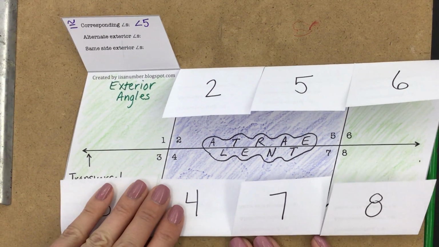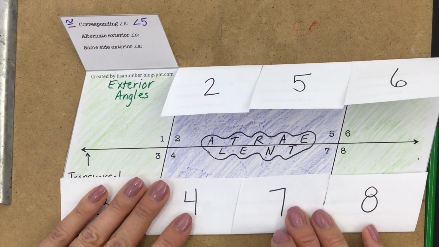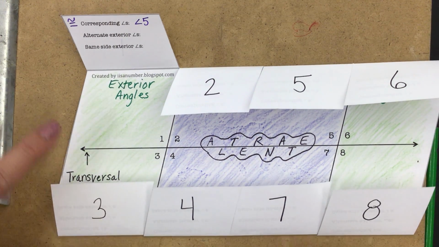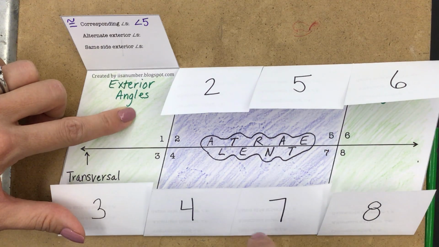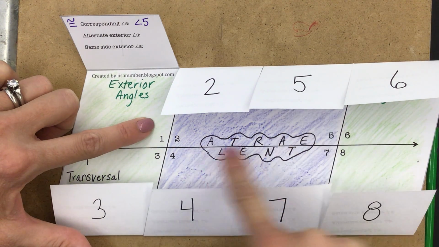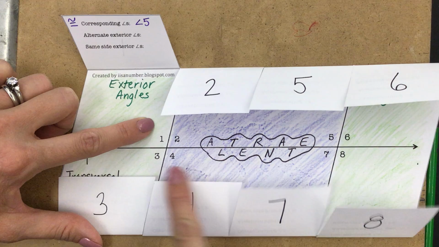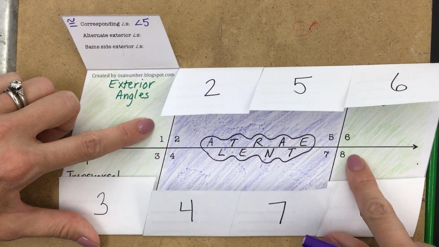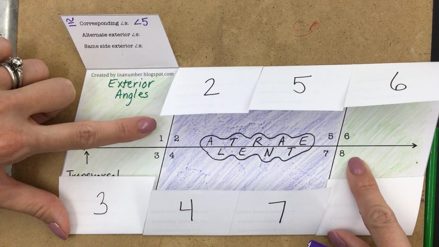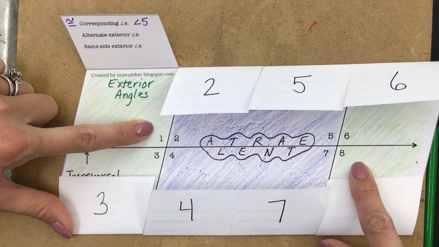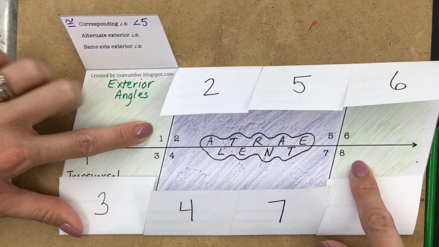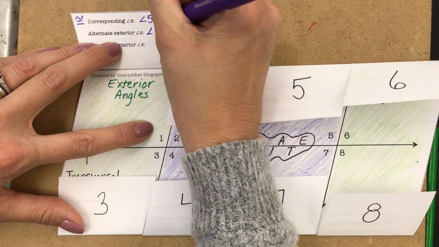Next one, we want to know which angle is the alternate exterior angle. Well, here's angle 1. Alternate means on the other side of the transversal, so down here, and exterior means on the outside of your parallel lines. So we can say that angle 1 and angle 8 are alternate exterior angles. They're on either side of the transversal, and they're on the outside of the parallel lines. So this is angle 8.